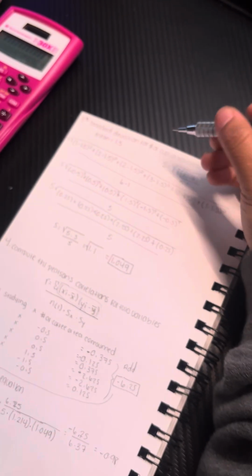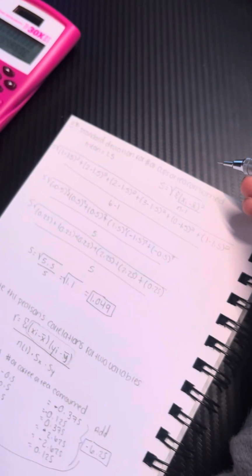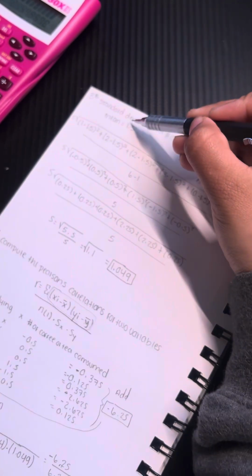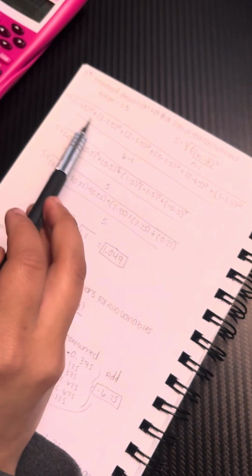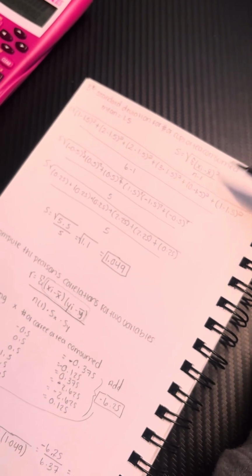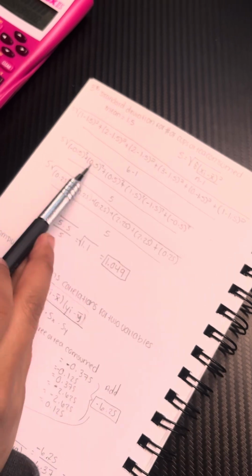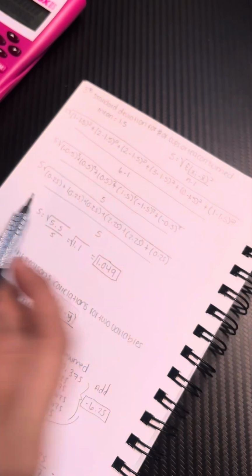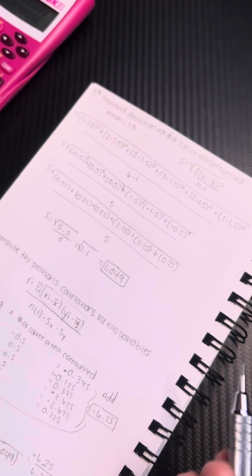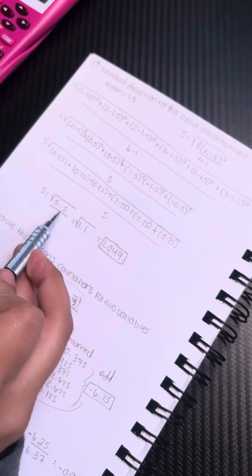For the second one, the standard deviation for the number of cups of coffee or tea consumed, I did the same exact thing. I got the mean, I subtracted it from every number that we were given to follow the equation, and then I squared every answer, which gave us these numbers, and then I added them, which gave me 5.5.